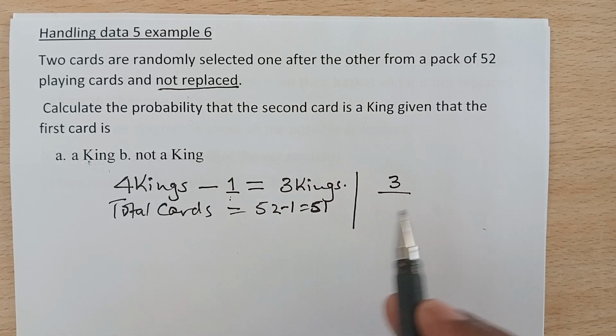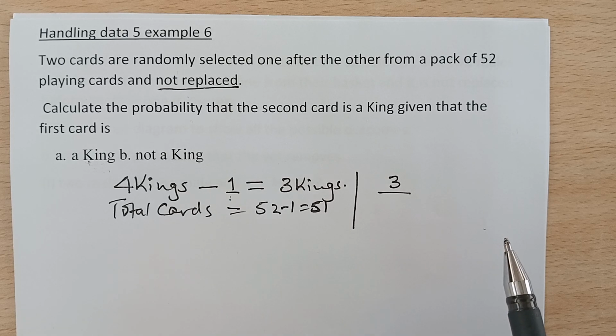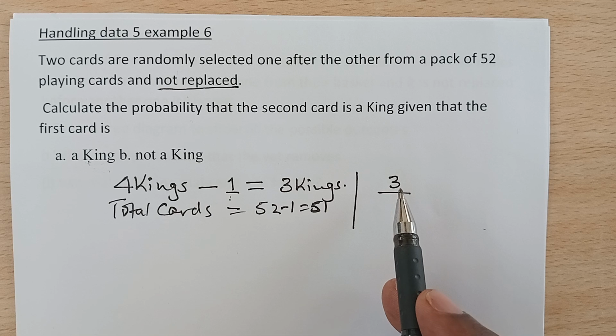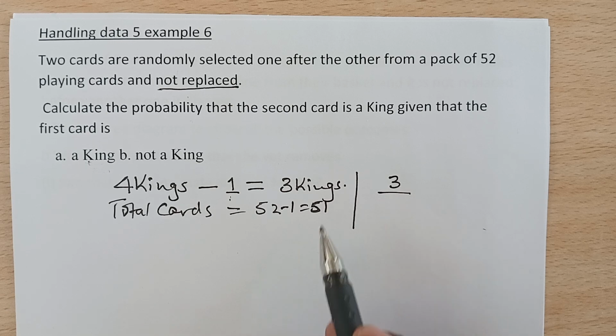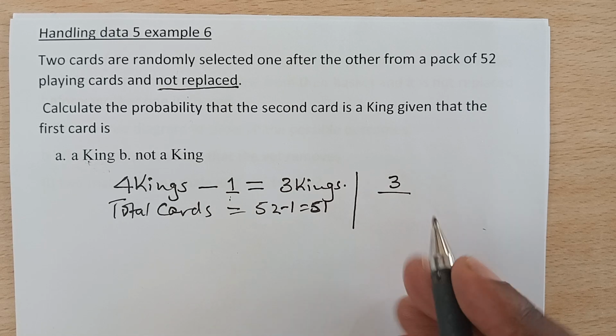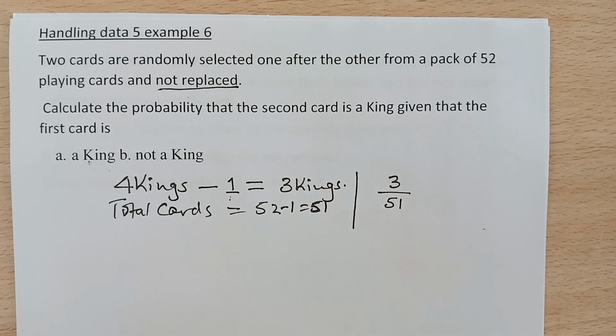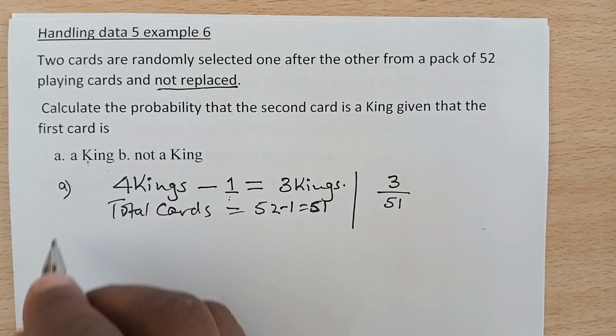For us to pick a second king, we'll have to pick either of the three kings in the bag out of the total possible 51 cards. And that is just how we can easily explain part A of the question.